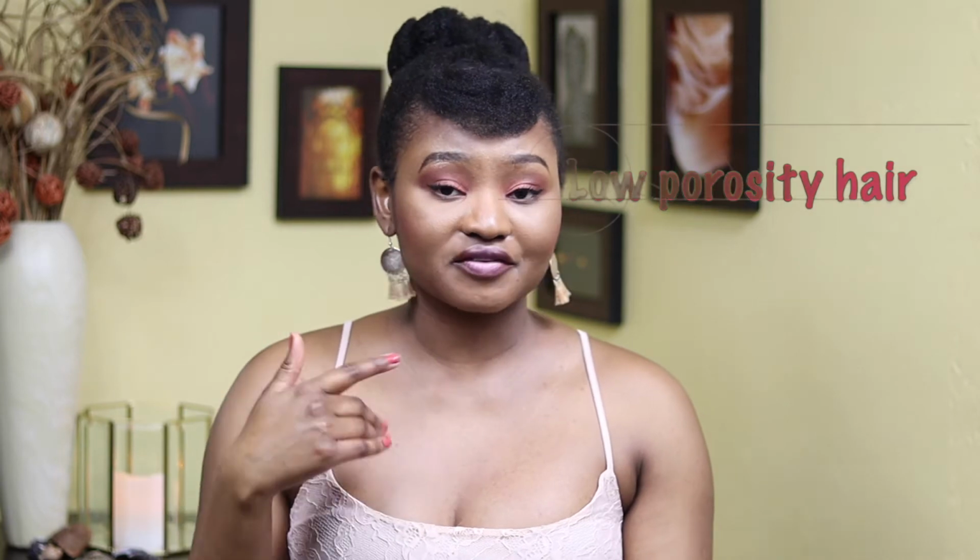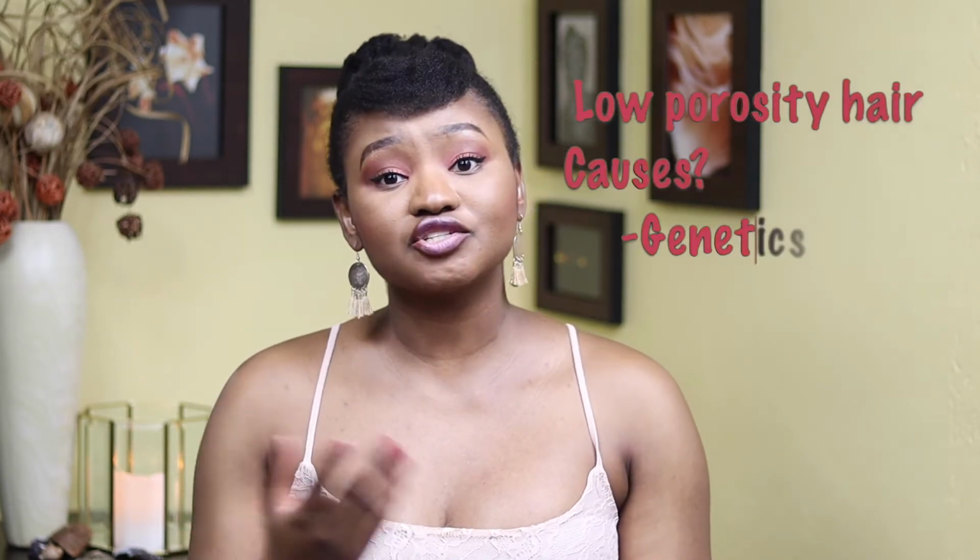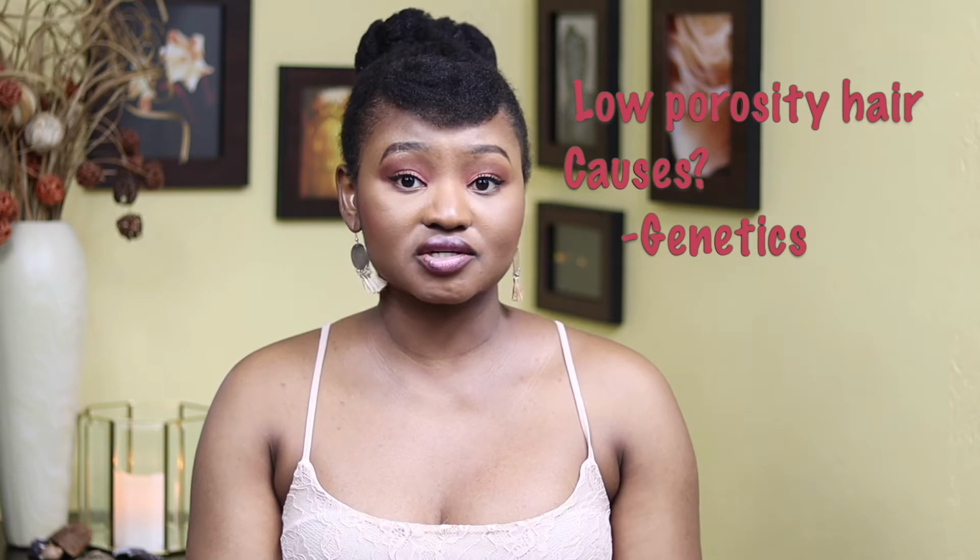And so now we move on to low porosity hair, which is the type of hair that I have. Low porosity hair means your hair cuticles are laying flat and it's difficult for your hair to absorb moisture or for any products that are in your hair to be washed out or leave your hair. The hair cuticles are very close to each other, making it very difficult to open. Low porosity hair is mainly due to genetics, so your hair is naturally like that.